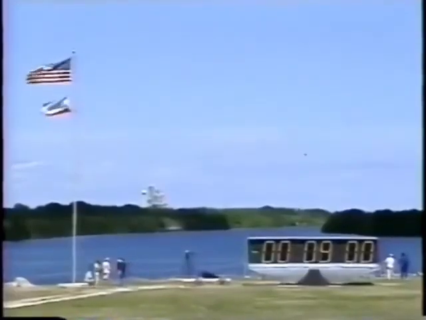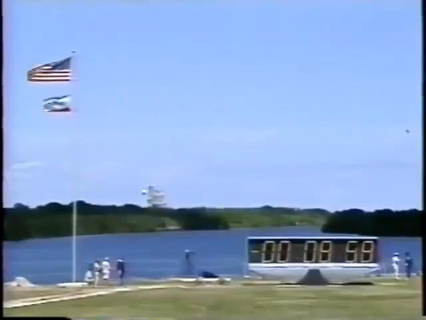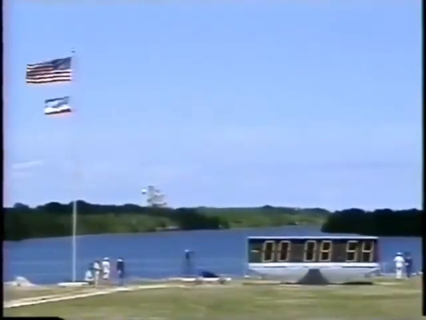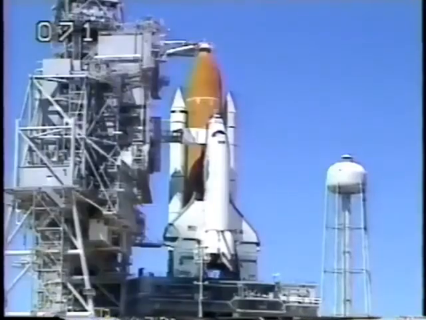3, 2, 1, mark. And we're now at T-minus 9 minutes and counting. Elevate flow rate is set for launch. That's step 996. I copy. TLS auto sequence has been initiated. Ground launch sequencer now controlling.